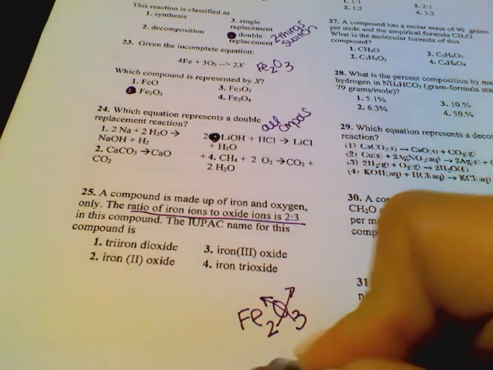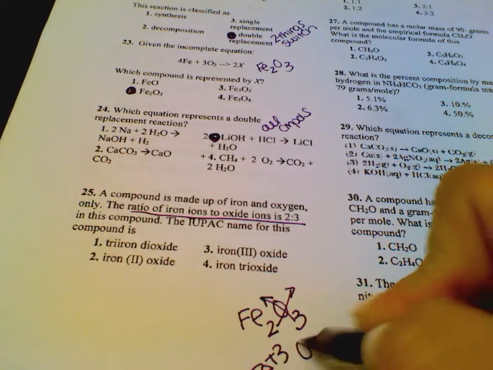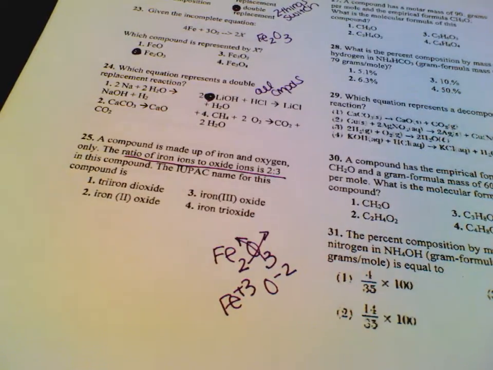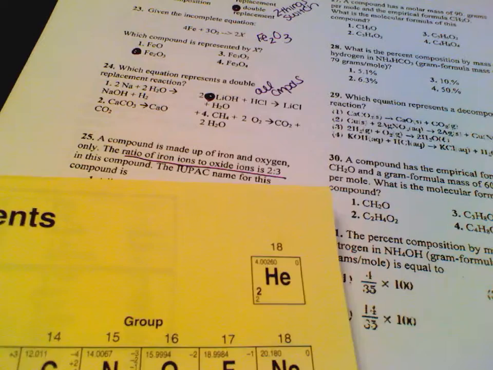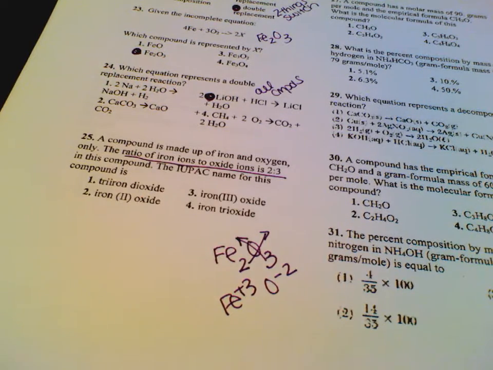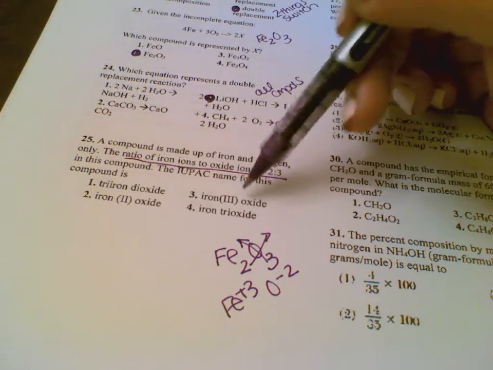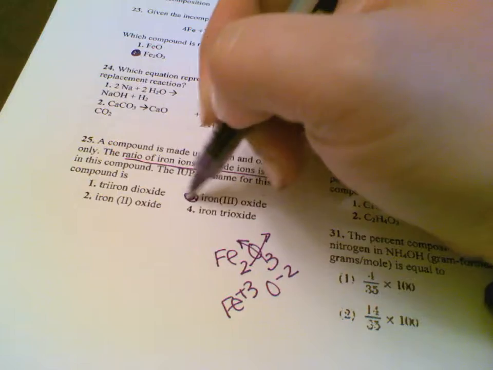That means Fe is plus 3 and O is minus 2. I want to double check that that makes sense. If I go to my reference table, I would see that O does like to be minus 2, so that works out. So Fe is plus 3, so I want choice 3, iron(III) oxide. I gotta give that Roman numeral for my iron.